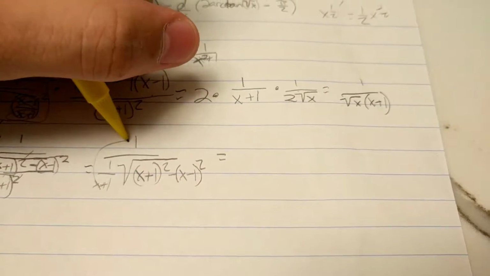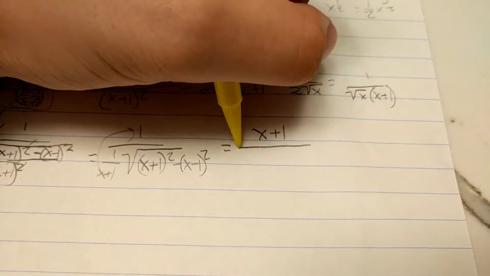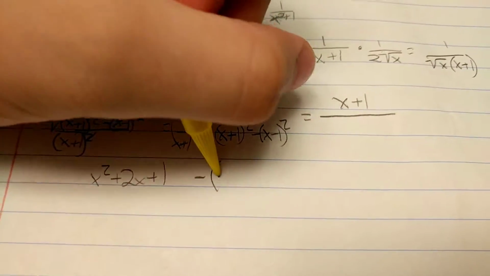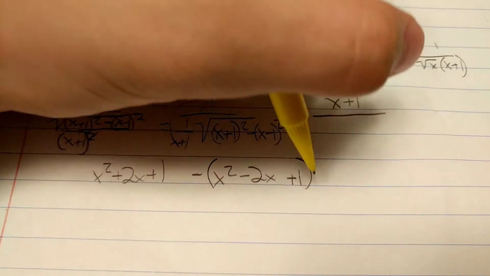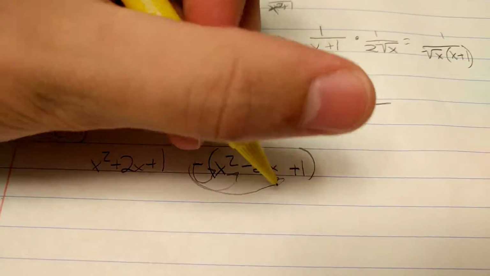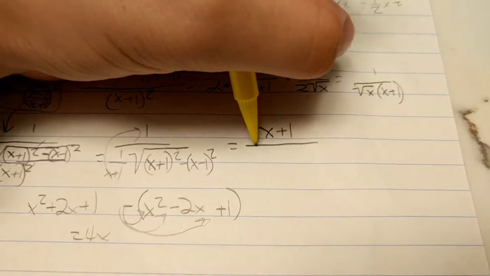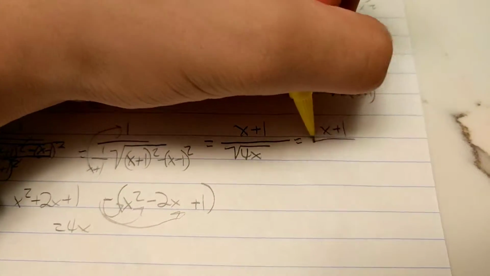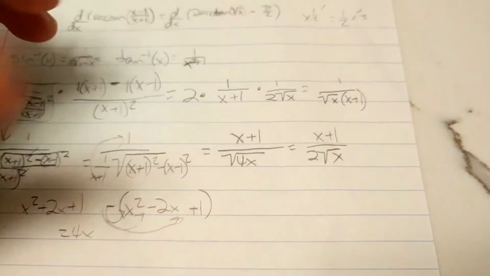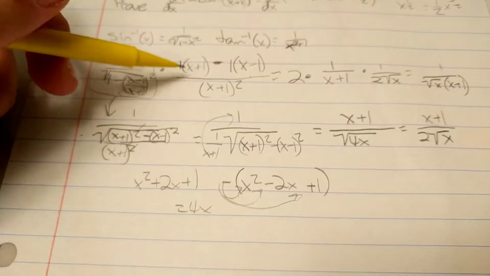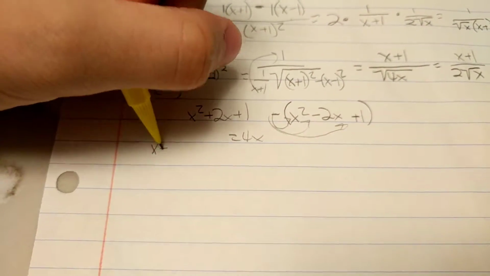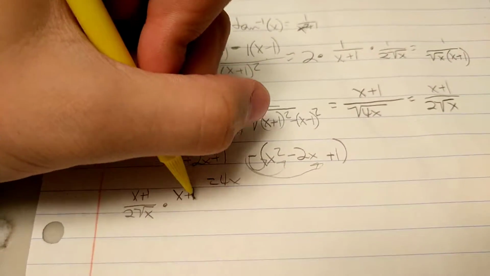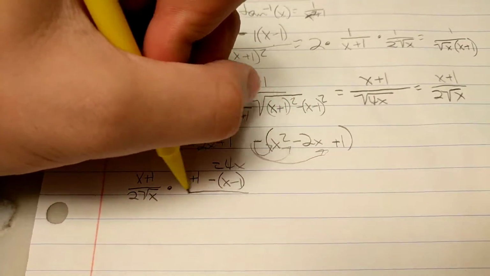And now if you evaluate this, first we can put this x plus 1 on the top. And this right here, let's evaluate this. This will be x squared plus 2x plus 1 minus x squared minus 2x plus 1. When we distribute, we'll see that it equals 4x. Okay, and I'm just going to take that 4 out, and because the square root of 4 is 2, I can just take that out right there. Now we've evaluated this part, so let me write it down here. It's going to be (x plus 1) over 2 square root x times, we can just forget about this one for now, ((x plus 1) minus (x minus 1)) over (x plus 1) squared.